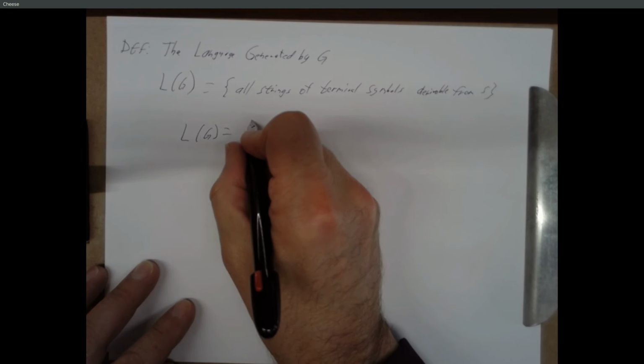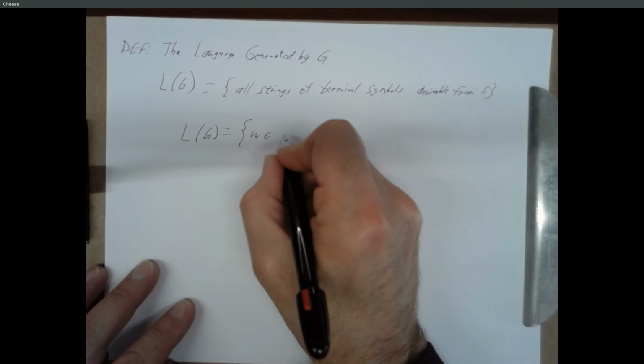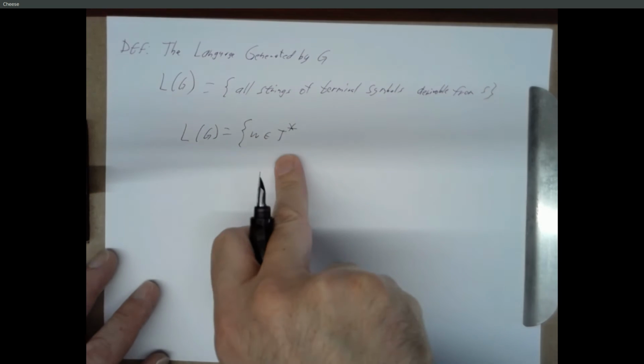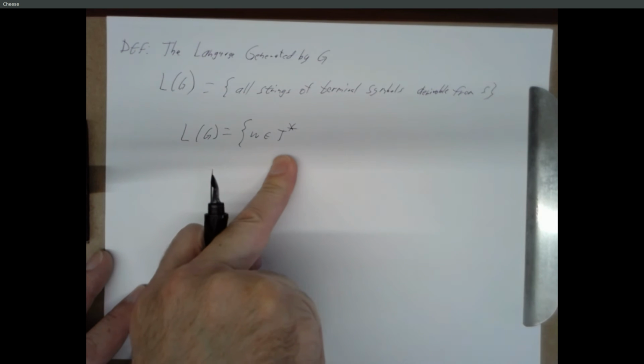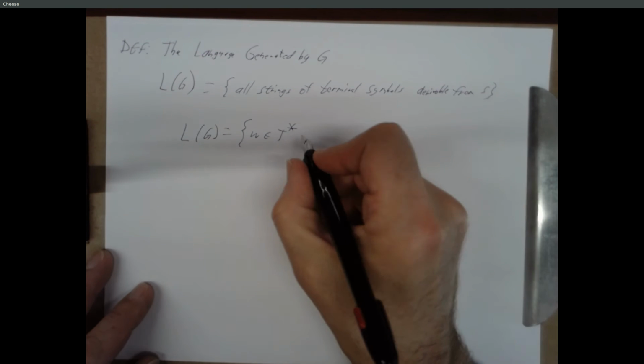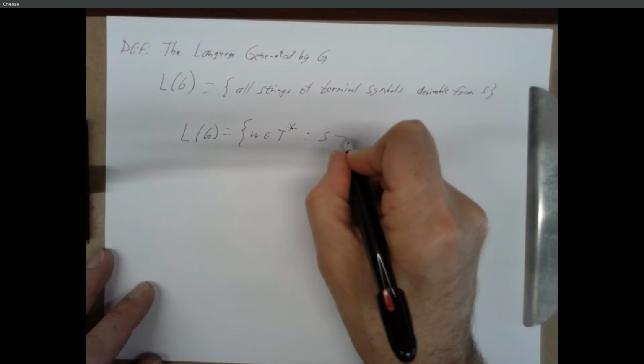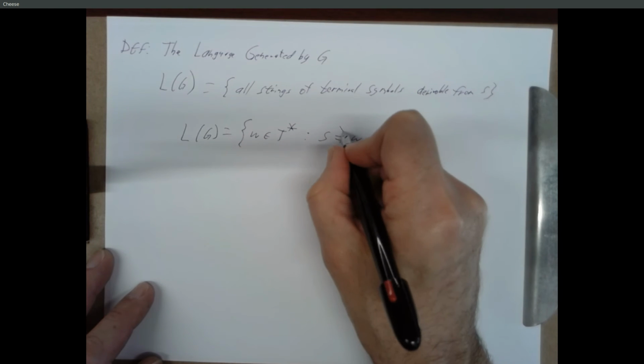L of G equals the set of all words contained in T star. This is all strings comprised of terminal symbols such that W is derivable from S. So there's the nice one-line definition.